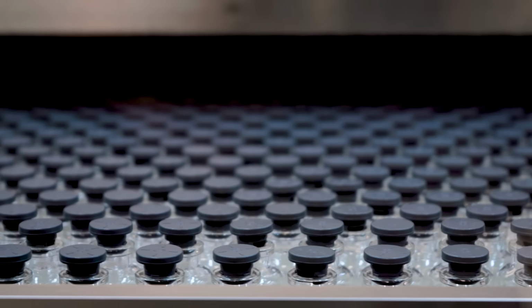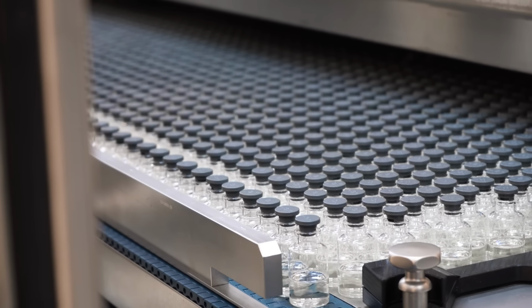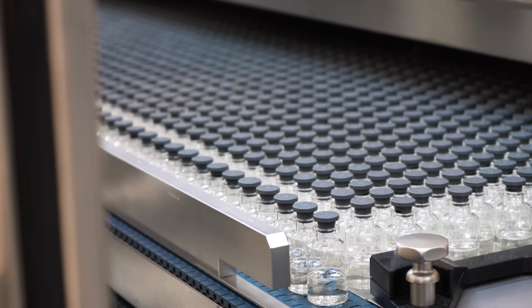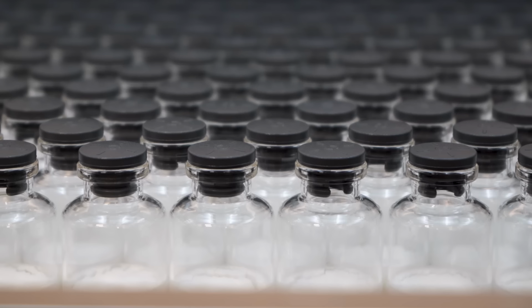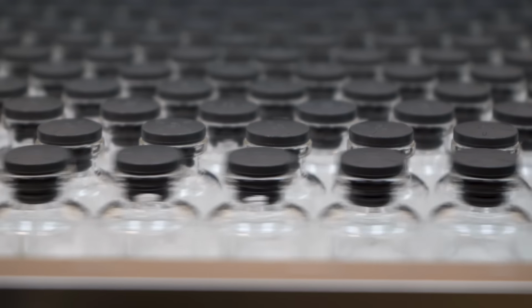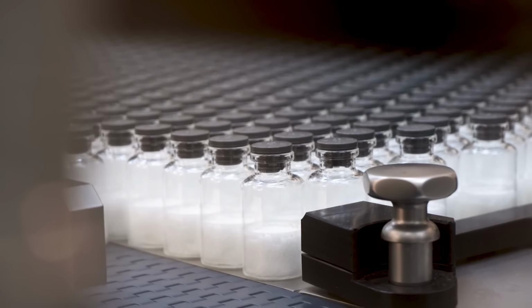Aseptic filling is an involved process, and it can look simple when it's done well. But a lot of science goes into the engineering of the process and into the training of the operators to perform it well so that it looks simple. To deliver a high quality product, you need attention to detail and a well-designed process. If you do it right, you will ultimately have a high quality product that will save patient lives.